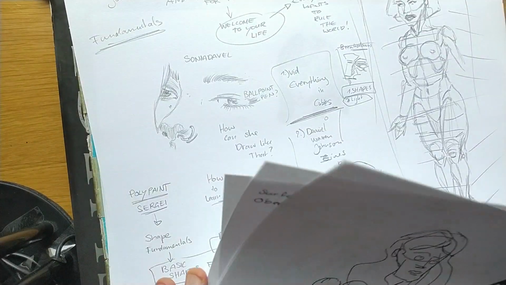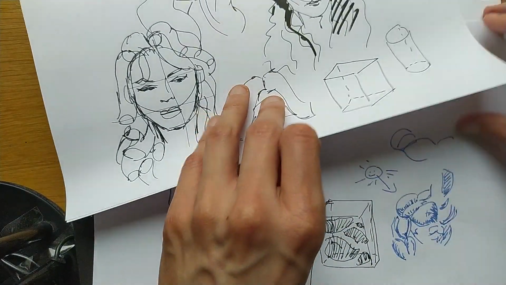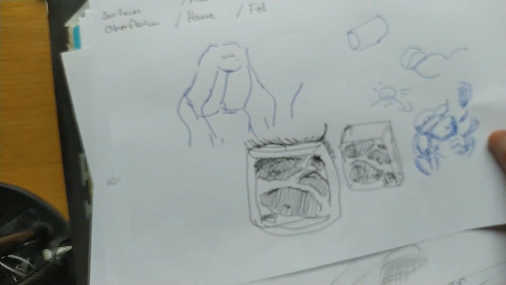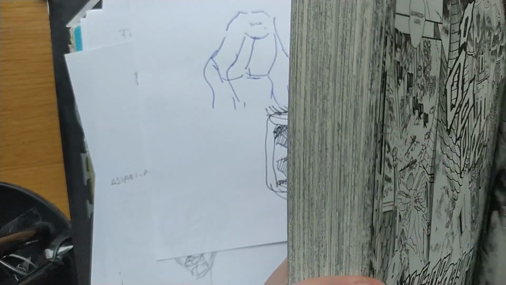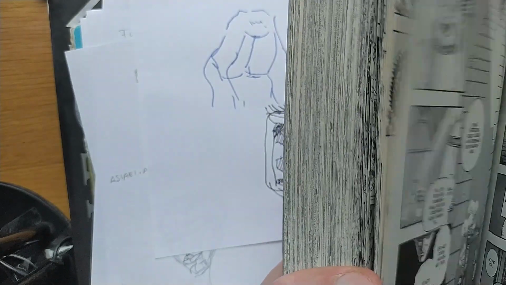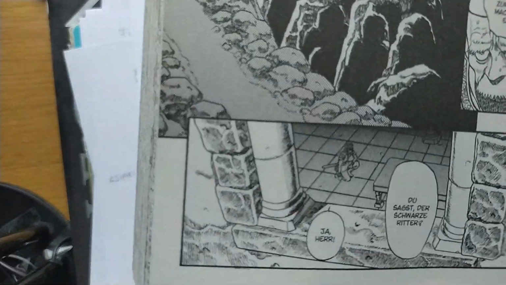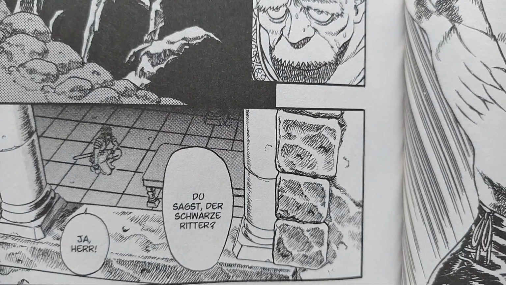So let's get to the surfaces. So I was drawing here a surface from my favorite manga, Berserk, from a castle. And I liked very much how he drew these stones.